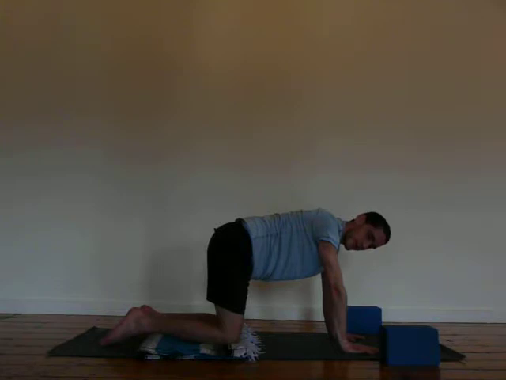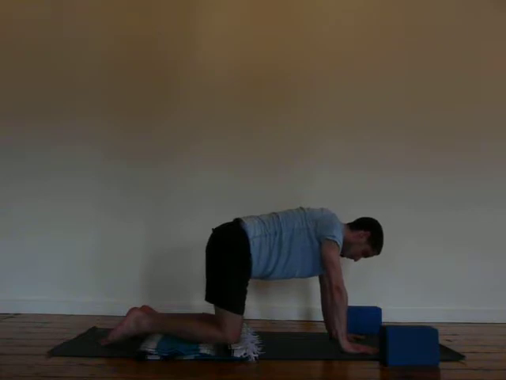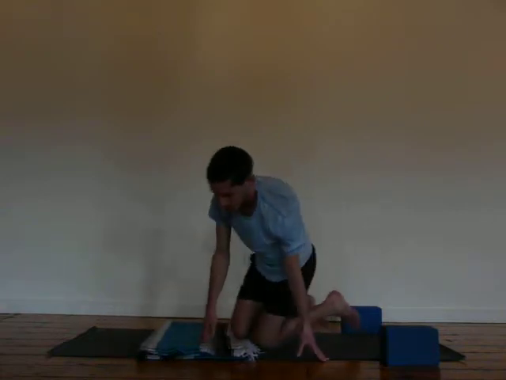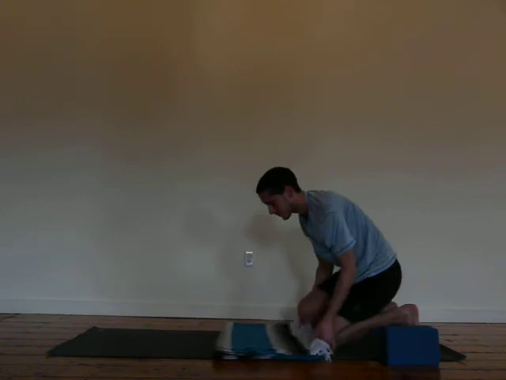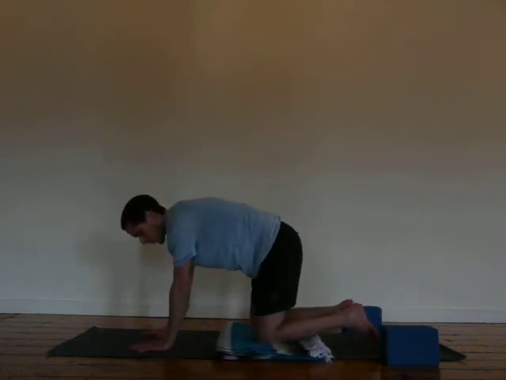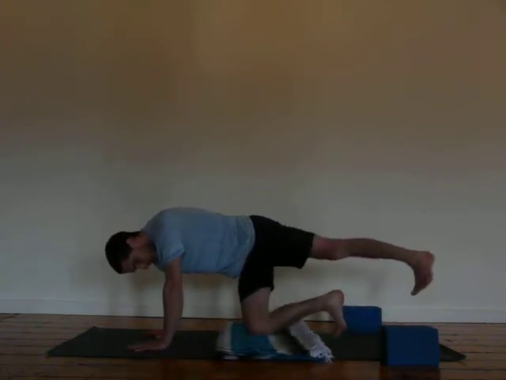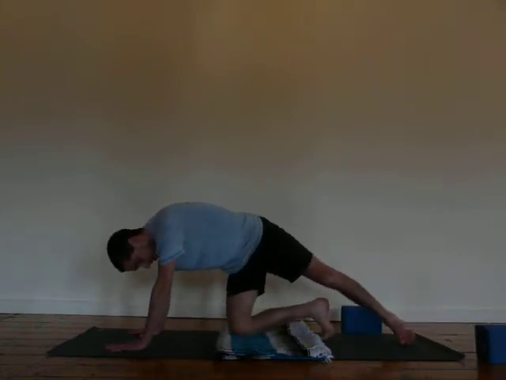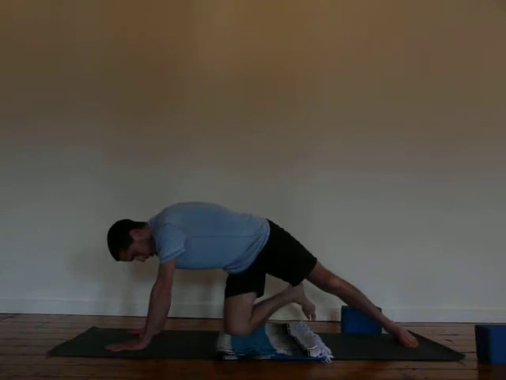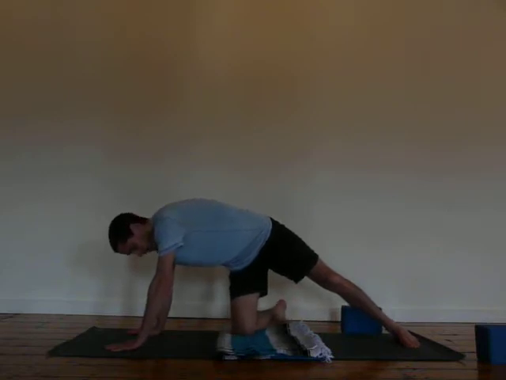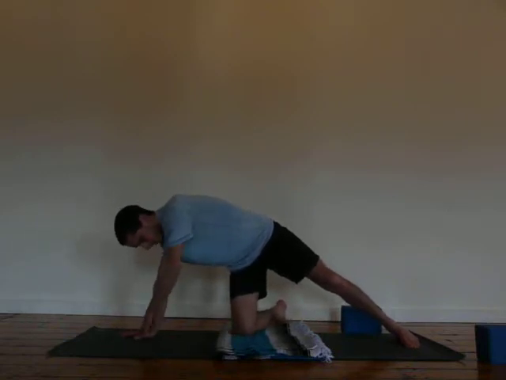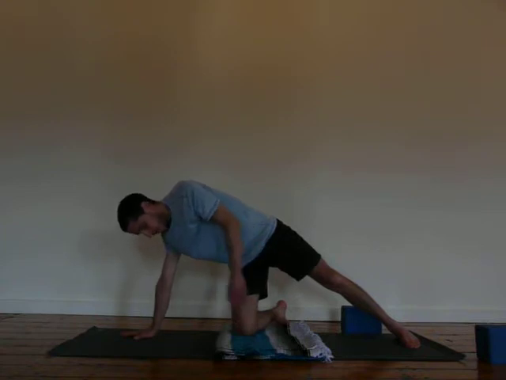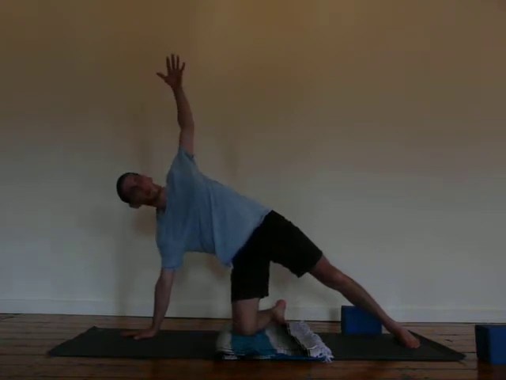Take a moment in your tabletop to notice the difference between the two sides of the body. And then coming over to the other side, extending the left leg straight back, curling the toes under, spinning the foot flat to the floor, right foot kicks out to the right, create a straight line between right hand, right knee, and left foot, and take the left arm up towards the sky.